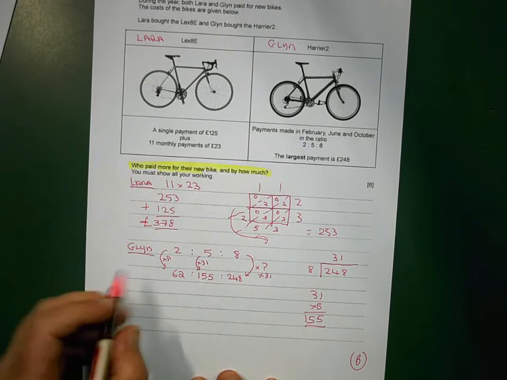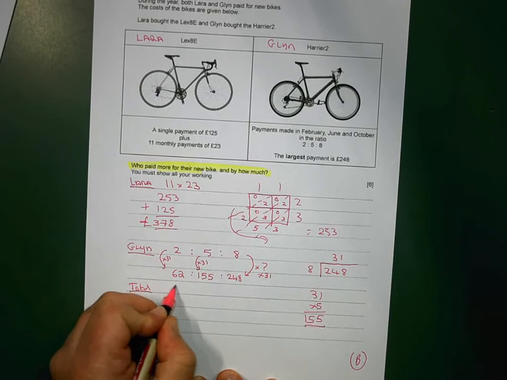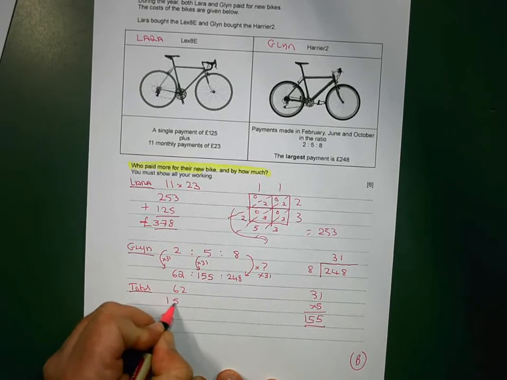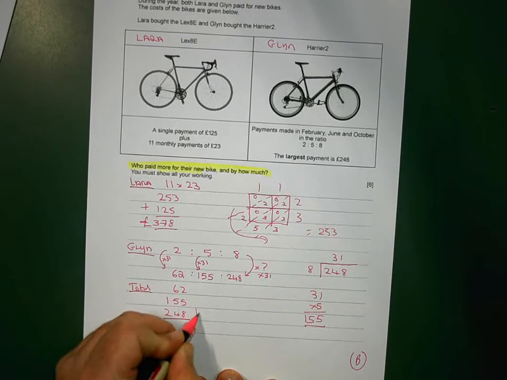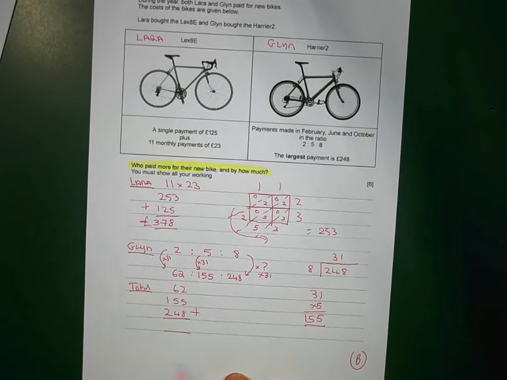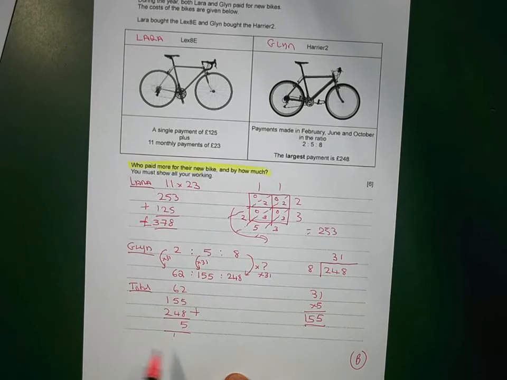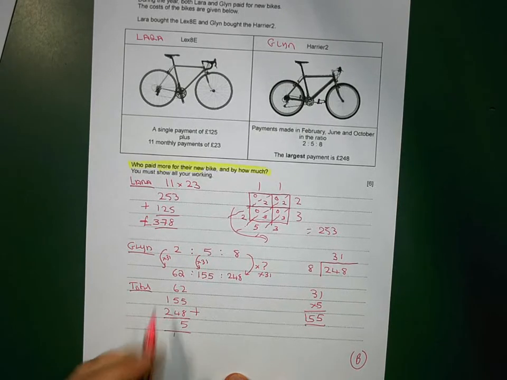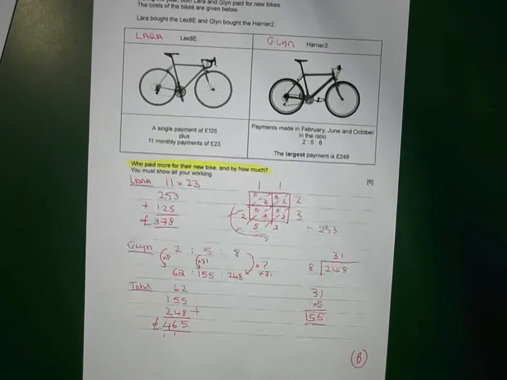So total 62, 155, 248. Here I am back in primary school. Column addition. 8 and 5 is 13 and 2 is 15. 1, 5, 10, 16. 465 pounds.